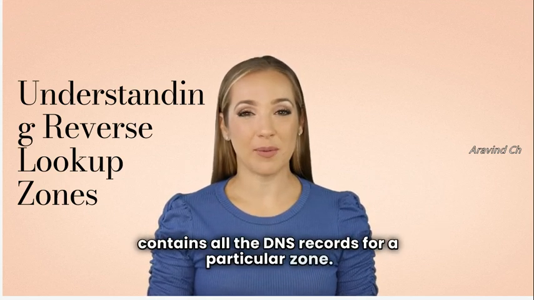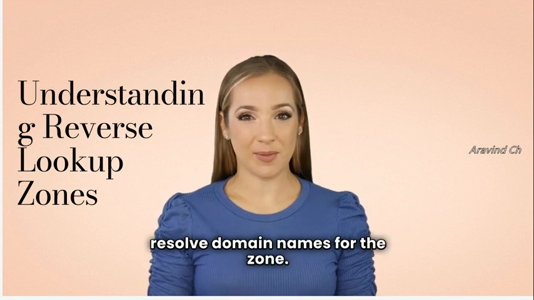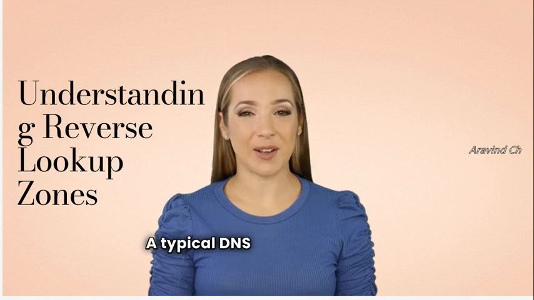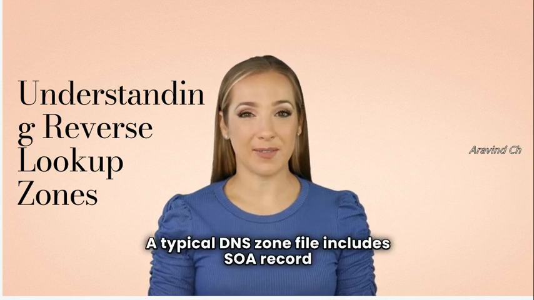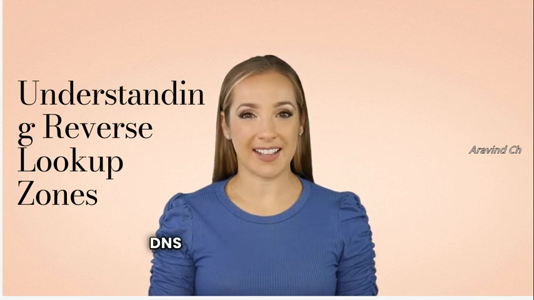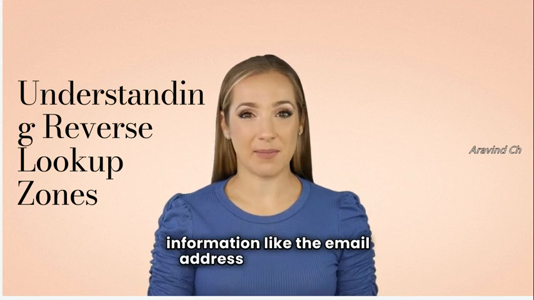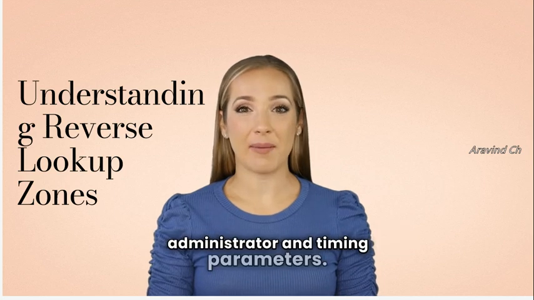A DNS zone file is a simple text file that contains all the DNS records for a particular zone. It's used by the DNS server to resolve domain names for the zone. A typical DNS zone file includes an SOA record, start of authority, which specifies the primary authoritative DNS server for the zone, along with other information like the email address of the domain administrator and timing parameters.